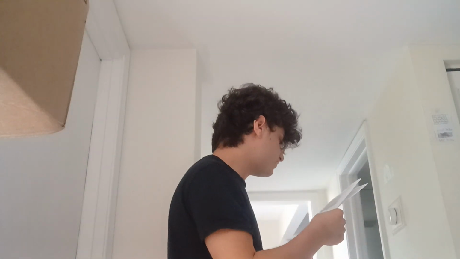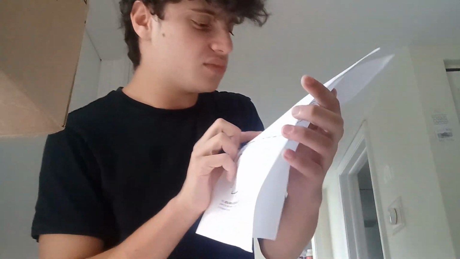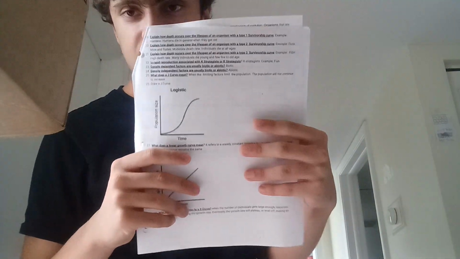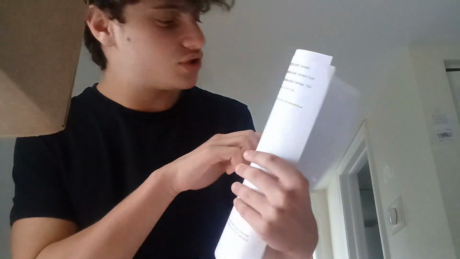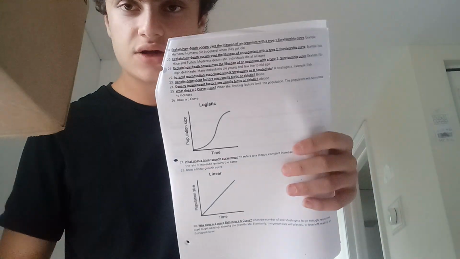Good job. Now number 25 says, what does a J-curve mean? The limiting factors limiting the population would not continue to increase. And now number 26: you know how to draw a J-curve, right? This is a J-curve.